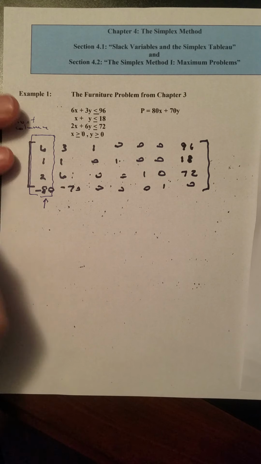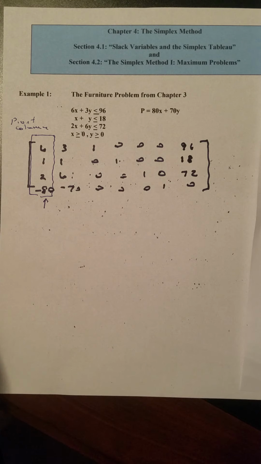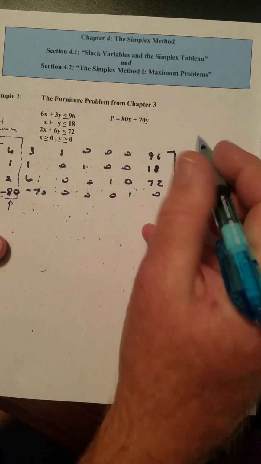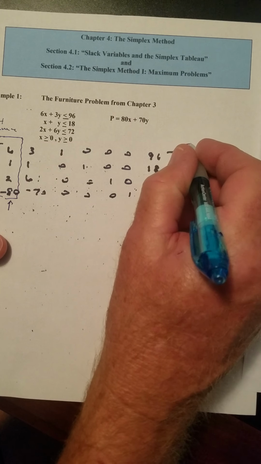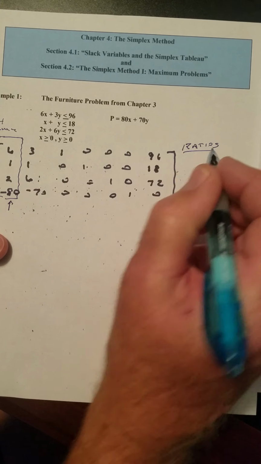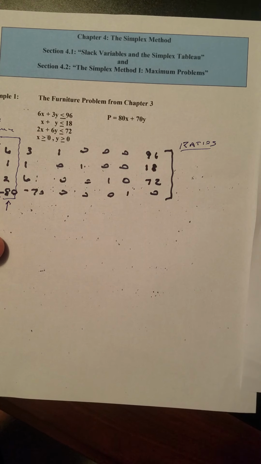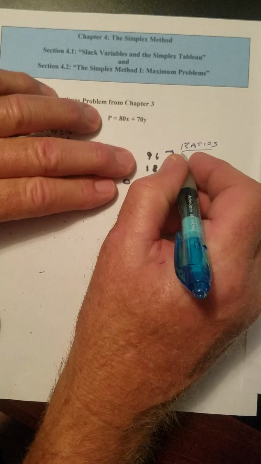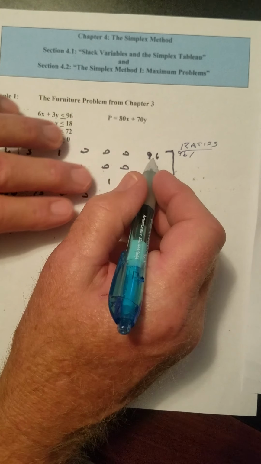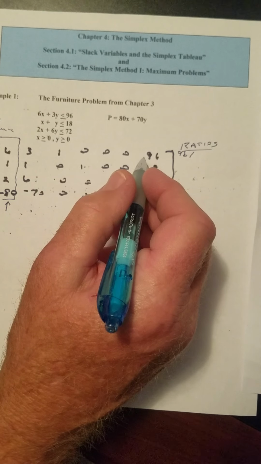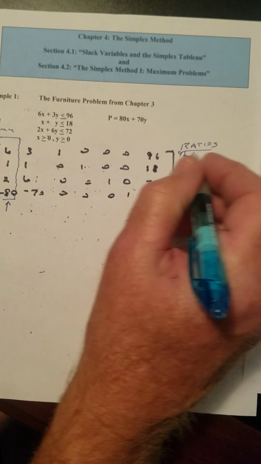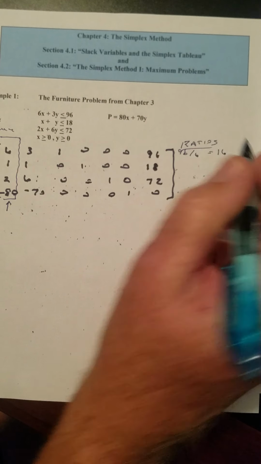One of these numbers will end up becoming our pivot. Which one? Well, now we're going to go over here and find what we call our ratios. So I'm going to take the 96 and divide it by, now you go here and find the column again, your pivot column, that's 6. I'm going to divide by 6. 96 divided by 6 is 16.